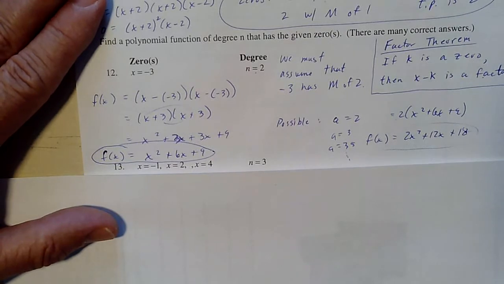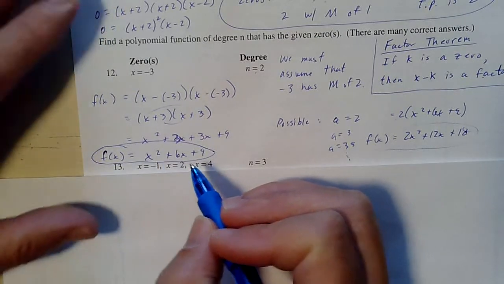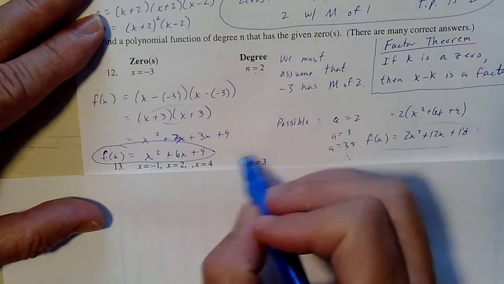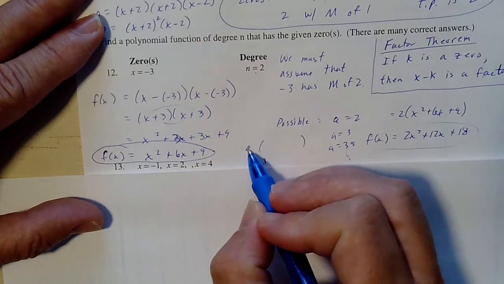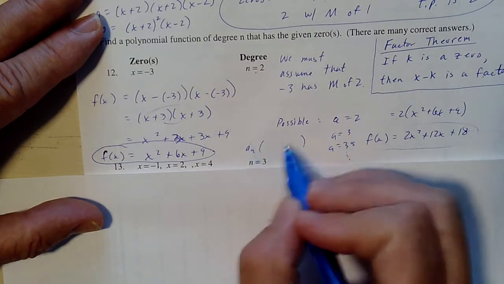So when you check your answers in the back, sometimes they may have that answer times, and they put a sub n out here saying you got all kinds of possibilities.